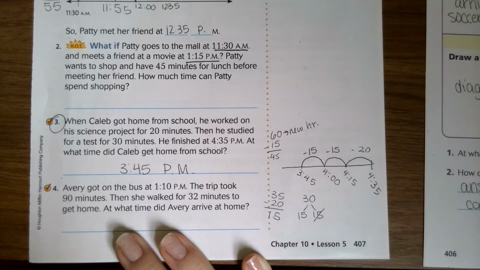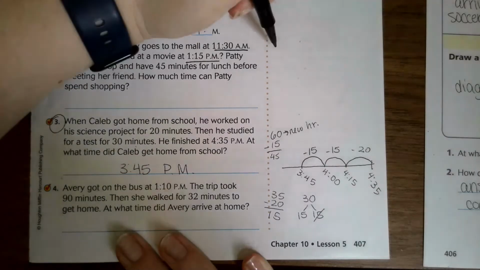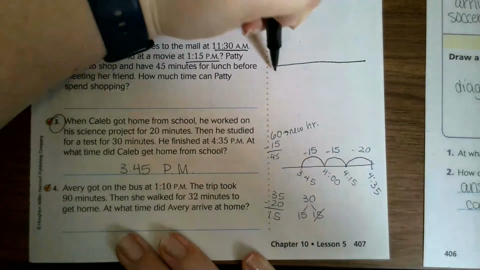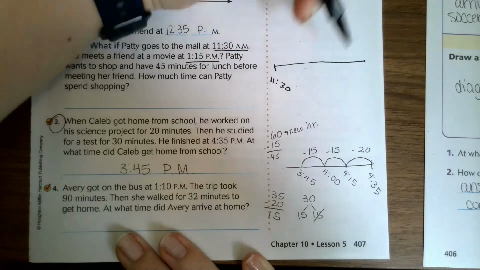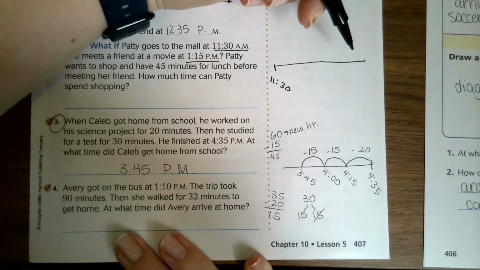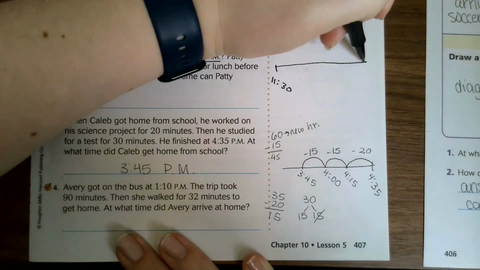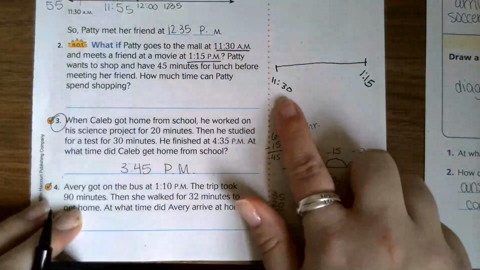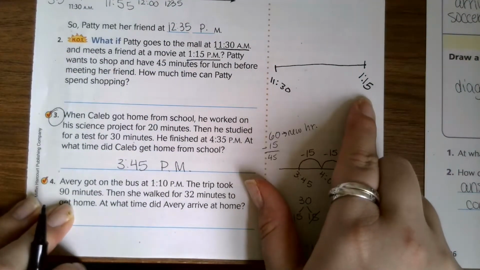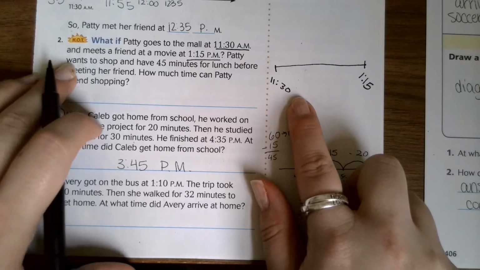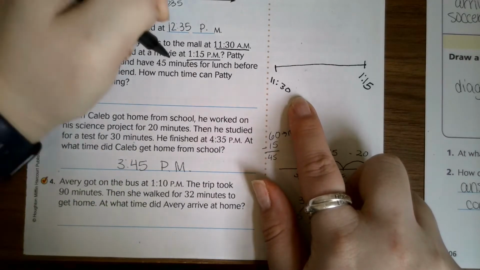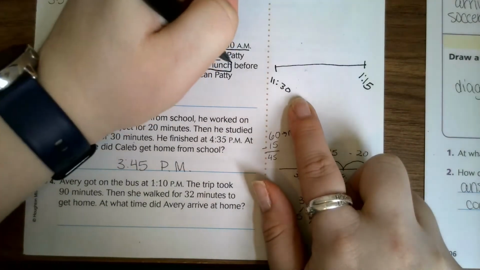So, if we are at 11:30 and she has to meet her friend at 1:15. So we have our start time and our end time. We know that she wants to shop. We don't know the time. And she wants 45 minutes for lunch.